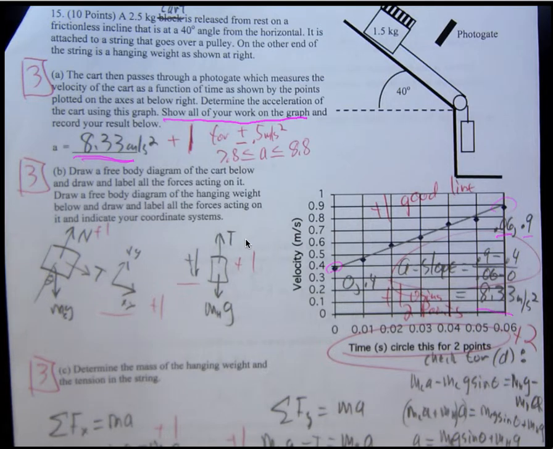Then we're asked to draw a free body diagram of the cart and the hanging mass. And so the cart has a normal force that's perpendicular to the incline, has weight that's straight down, tension parallel to the surface, so it should be perpendicular to the normal force. We also want our coordinate system, and so I'm putting x parallel to the incline as well. That's the direction of the acceleration, y perpendicular up.